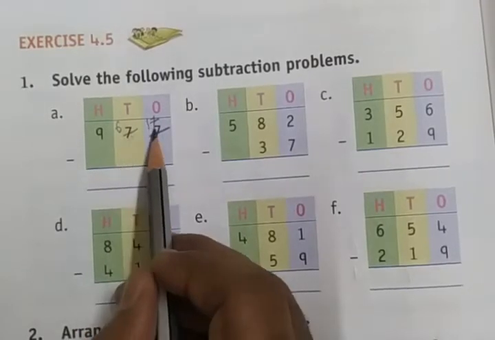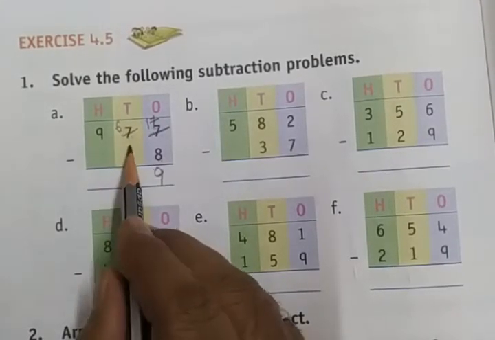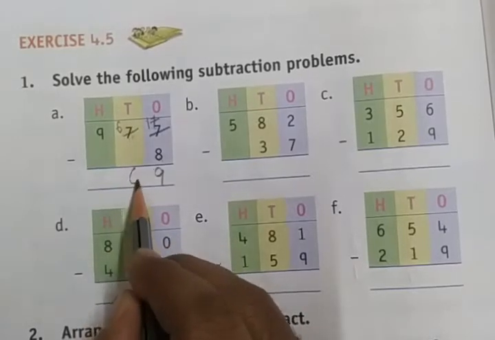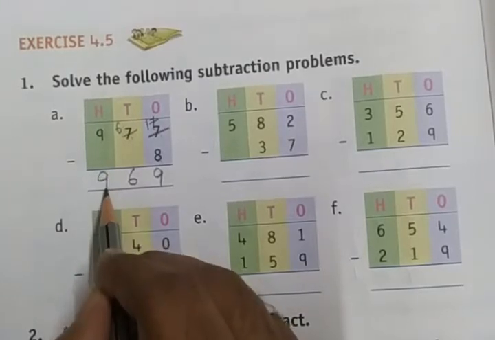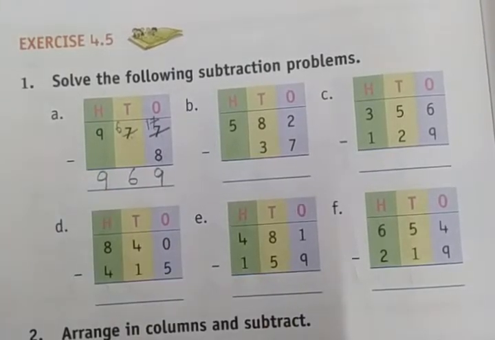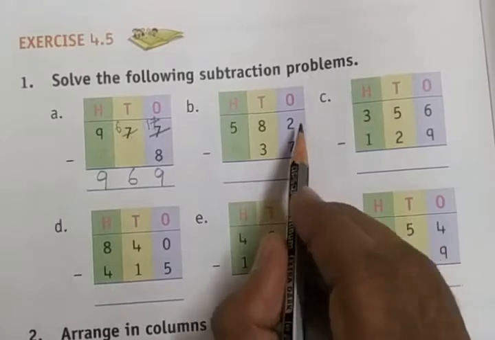You have borrowed 1 here. It will become 6. Below 6, no numbers are there. Write 6 as it is. Below 9, no number is there. Write down 9 as it is. Hope you have followed. Okay, let's see one more example.